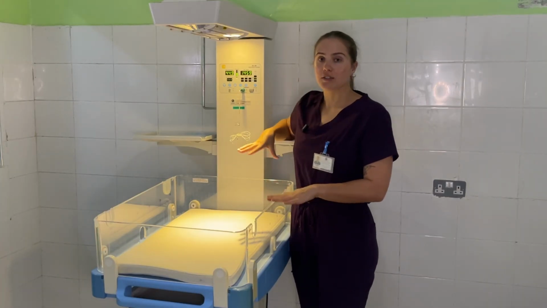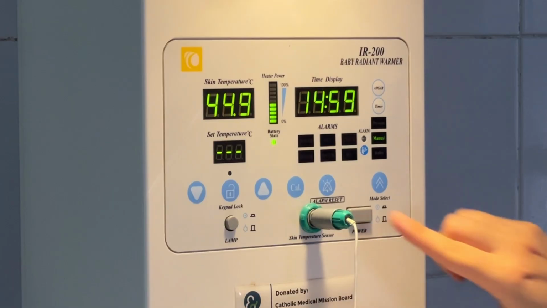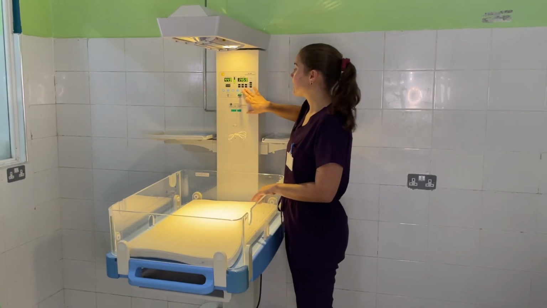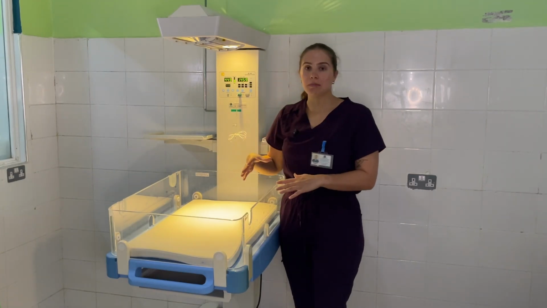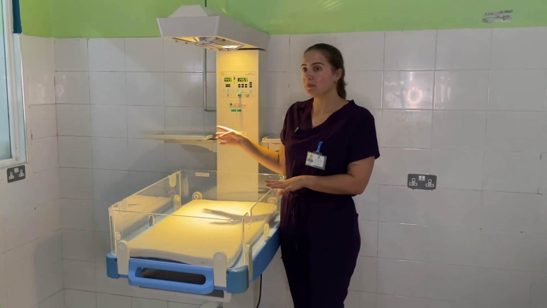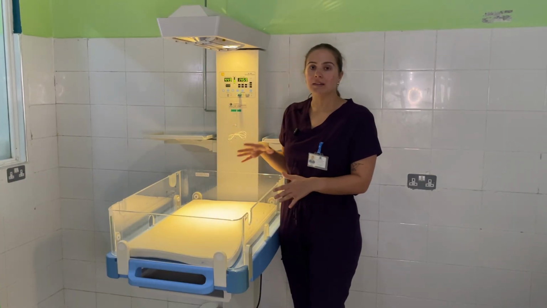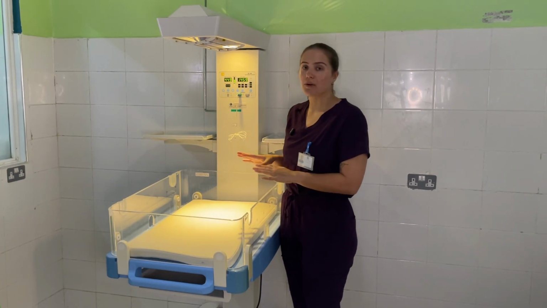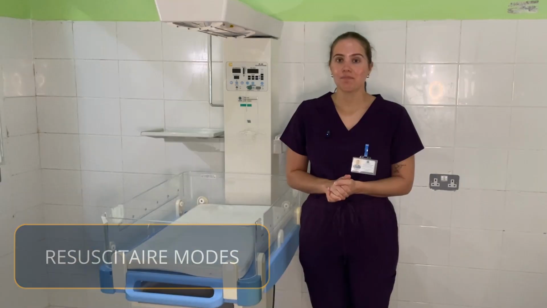If your bed starts alarming at you, this is the alarm reset or silence button, so you can press that. Obviously, make sure that everything is okay with your baby and the bed is set correctly before you silence the alarm. There's an alarm on the bed for a reason, so just make sure everything's okay before you silence it.